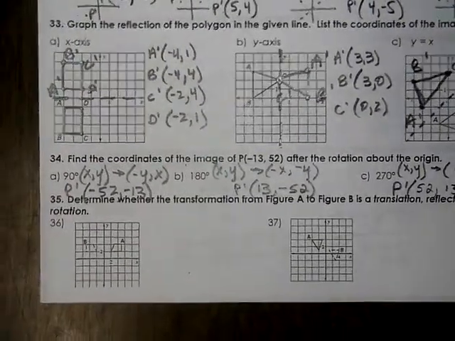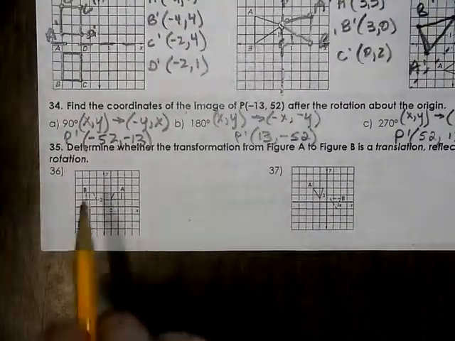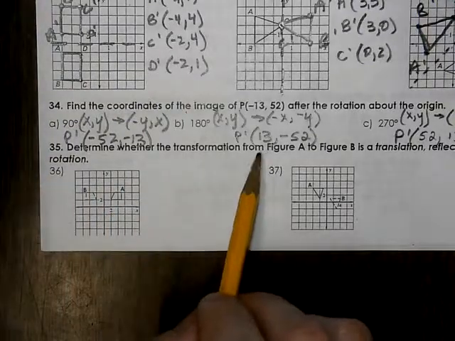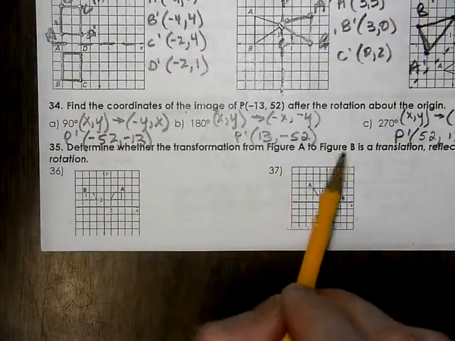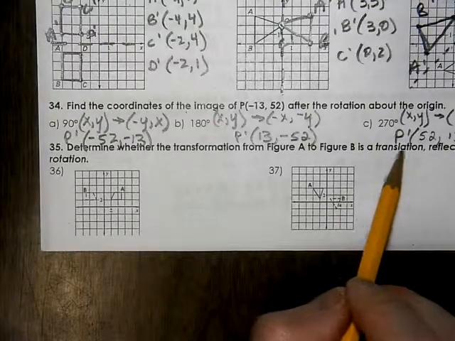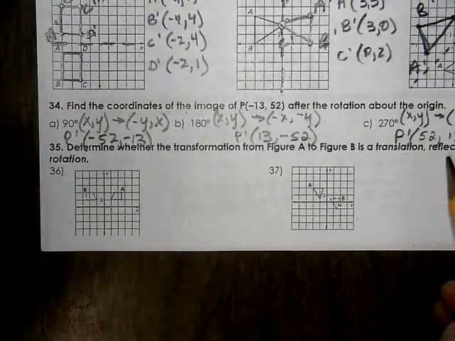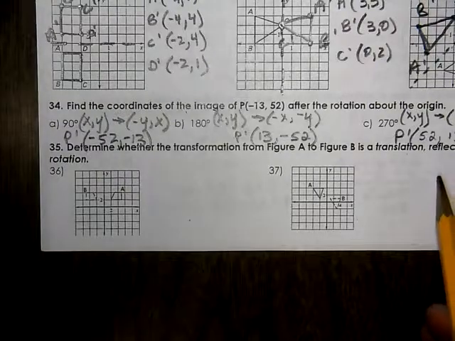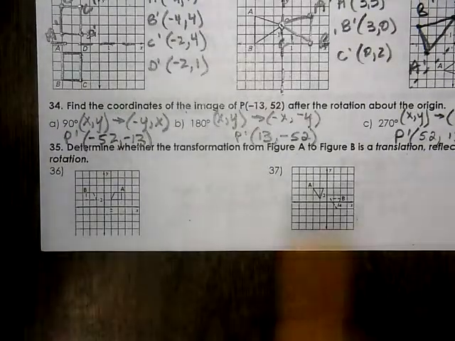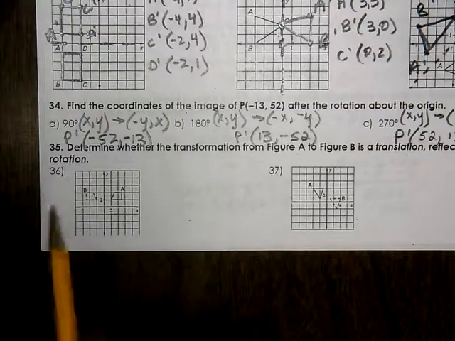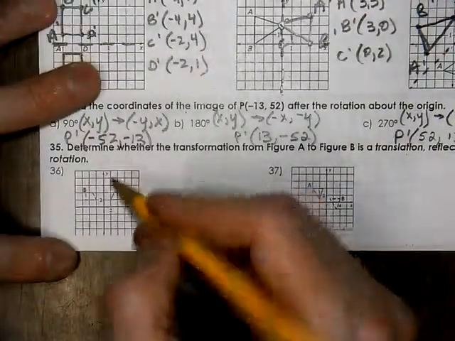Last two questions. Determine whether the transformation from figure A to figure B is a translation, which means it's a slide, a reflection, that means it's flopping, like you can fold the paper to line it up, or a rotation, where we would have to turn the paper.